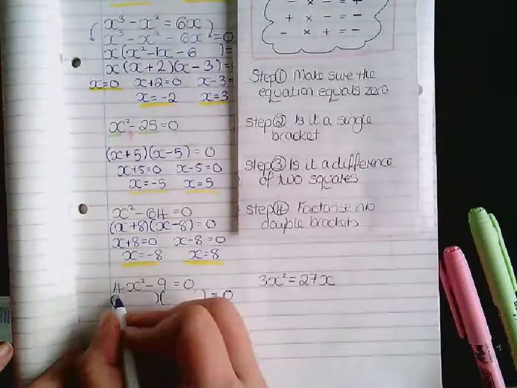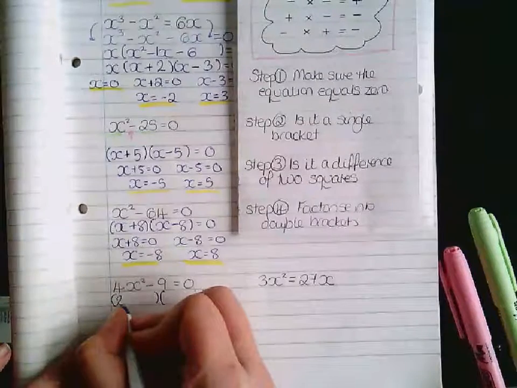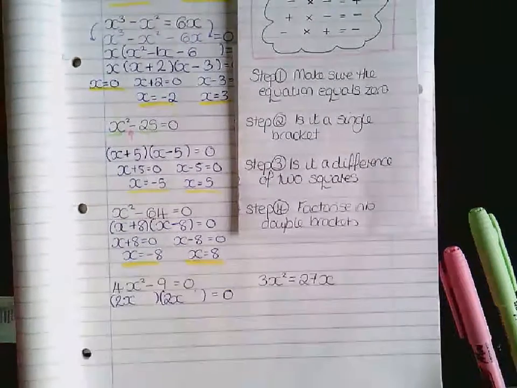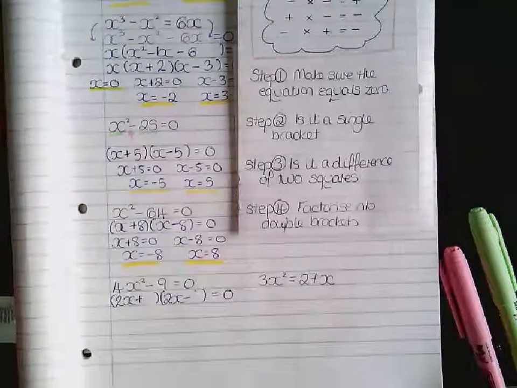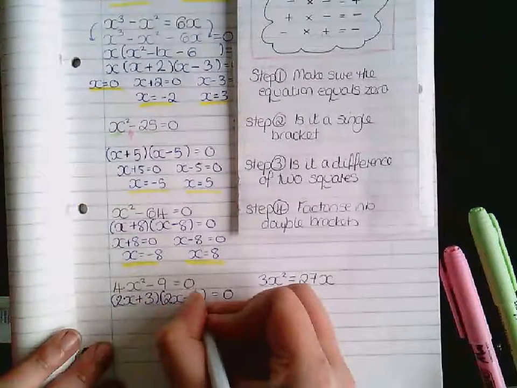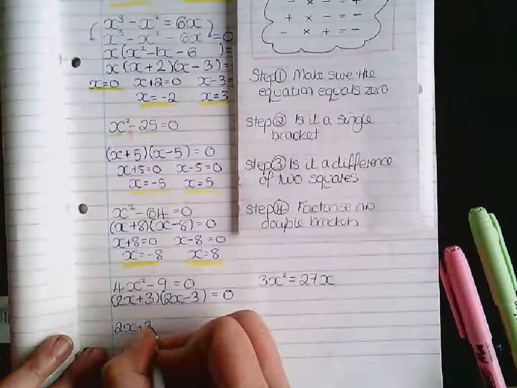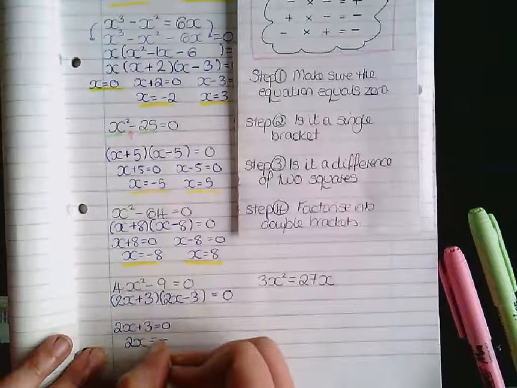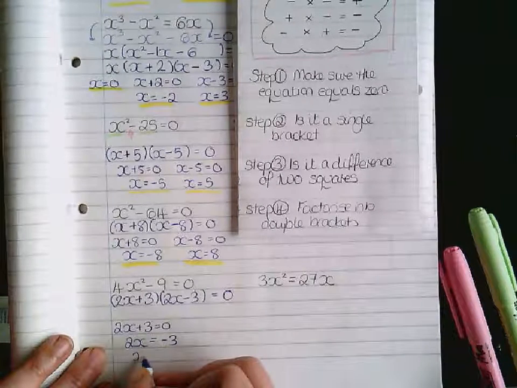So, square rooting this. Square root of 4 is 2. Square root of x squared is x. So each bracket starts with a 2x and a 2x. Signs are different. And the square root of 9 is 3. Now this one's a little bit trickier to solve. So I've got 2x plus 3 is 0. So I'm going to do this one a bit more slowly. I know 2x is minus 3 because I'm taking away 3 both sides. And then I'm going to divide it by 2.